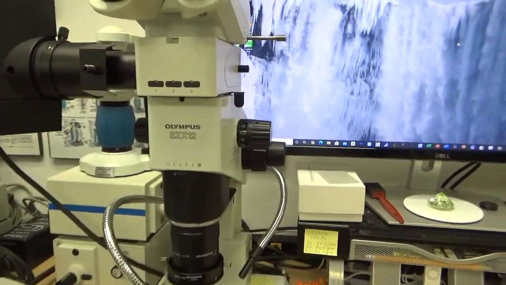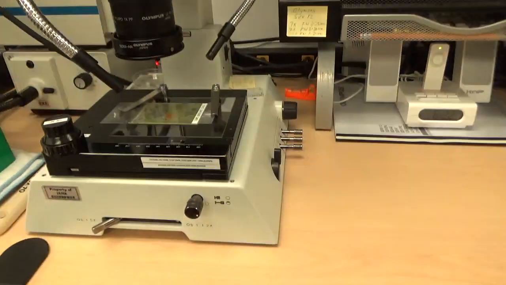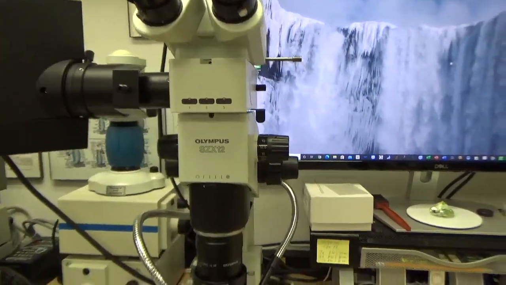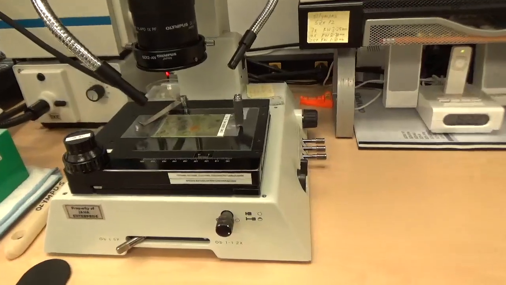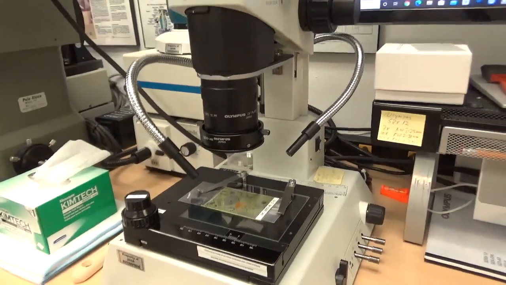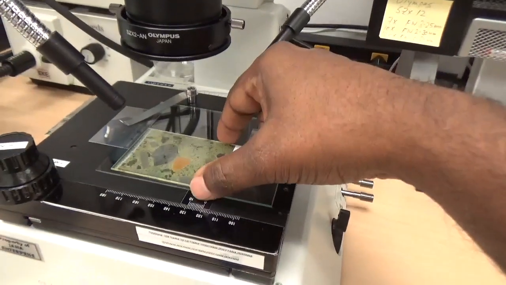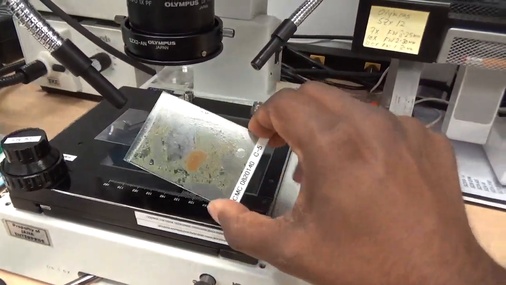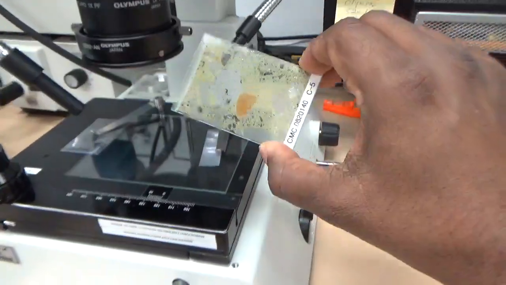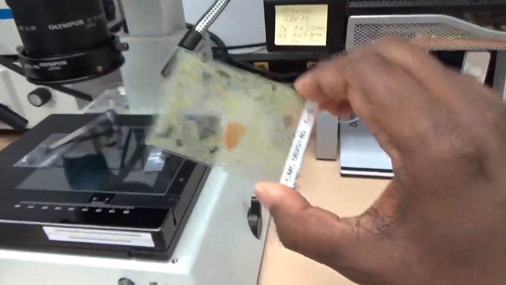We use an Olympus SZX stereozoom microscope, which has transmitted light, reflected light, and fluorescent light attachments. We use the transmitted light base, the transmitted light mode, to do the scanning of the thin section. Here is a thin section of concrete impregnated with a fluorescent dye mixed epoxy. I'm going to show you how to scan this thin section. It's a 50 millimeter by 75 millimeter, 2 by 3 inch size thin section.